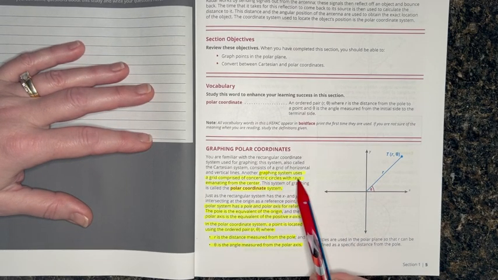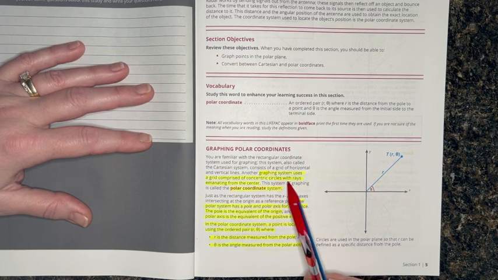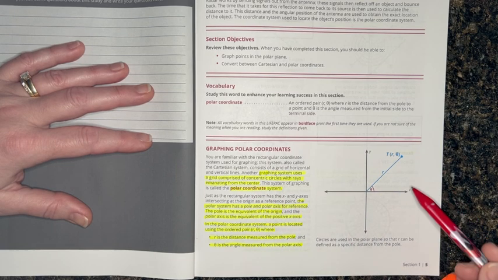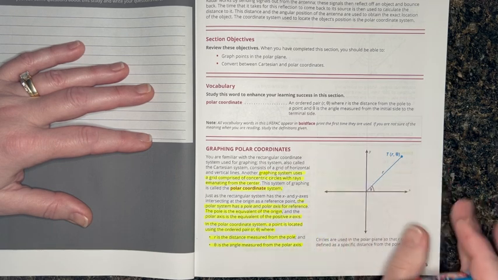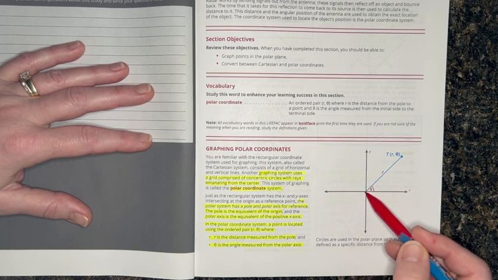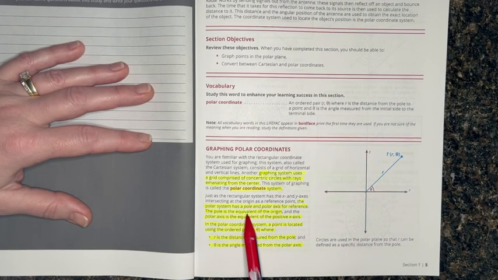So it says the graphing system uses a grid comprised of concentric circles with rays emanating from the center. That's the polar coordinate system. Like I said, this is the regular coordinate plane, right? The polar system uses concentric circles all centered on the origin and then a ray coming out from there. It says the polar system has a pole and a polar axis. For reference, the pole is the equivalent of the origin. The polar axis is the equivalent of the positive x-axis.